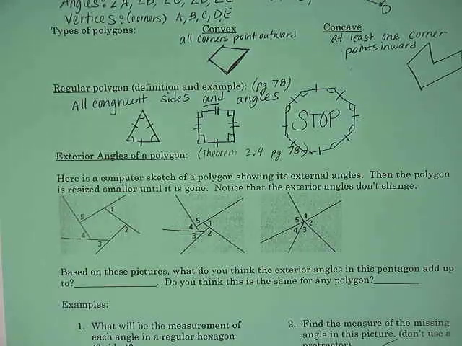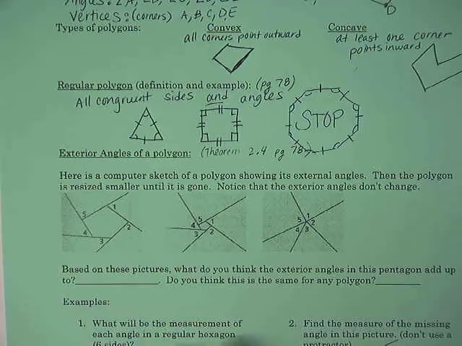Okay, next. We need to learn about what an exterior angle is. I don't have an example for that for you.